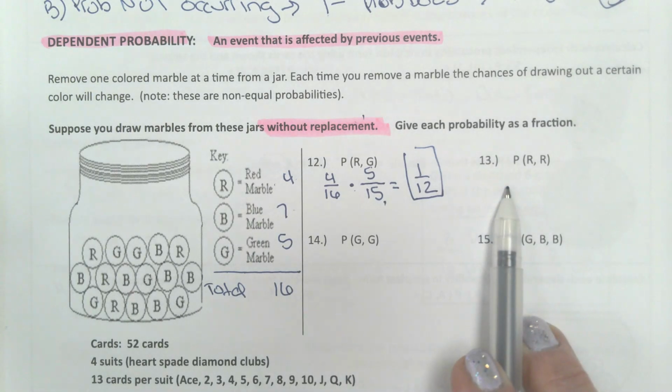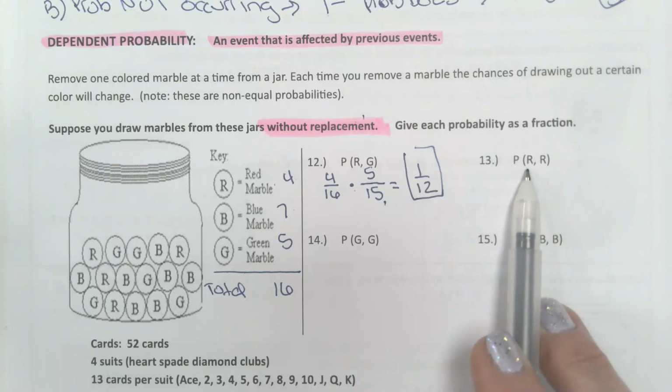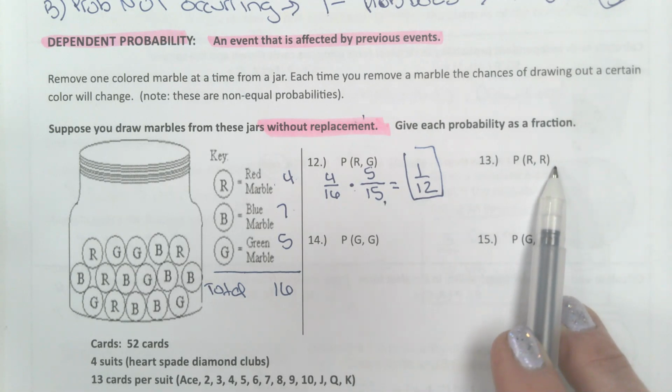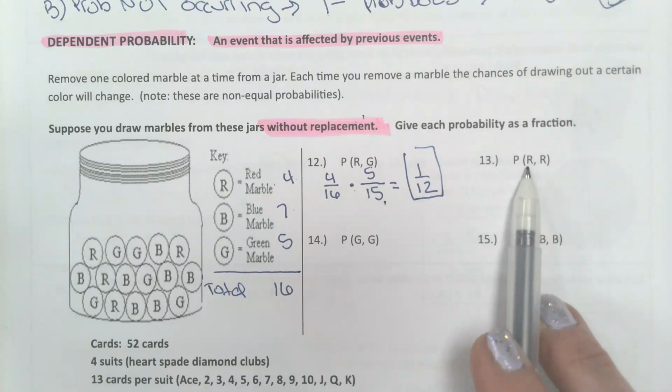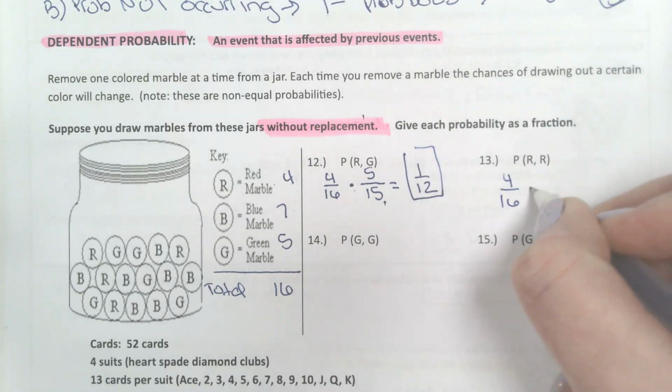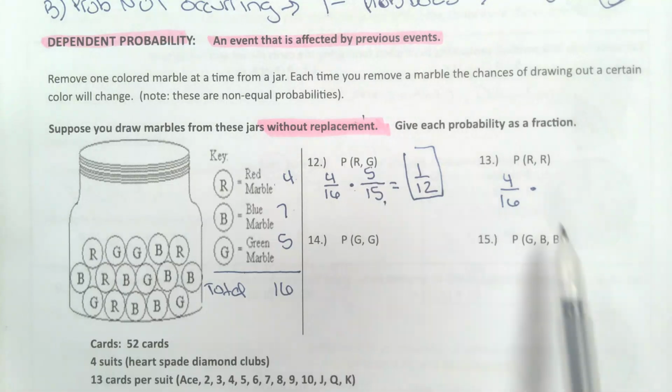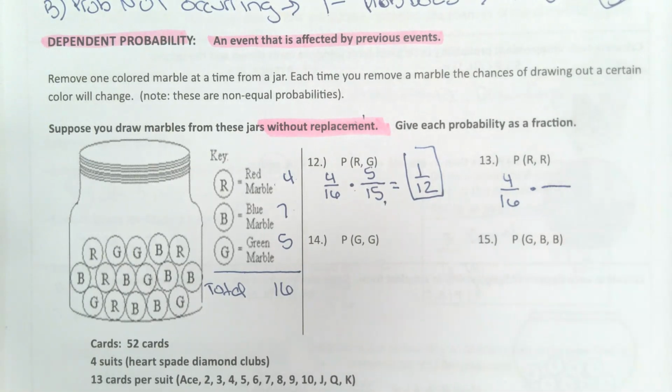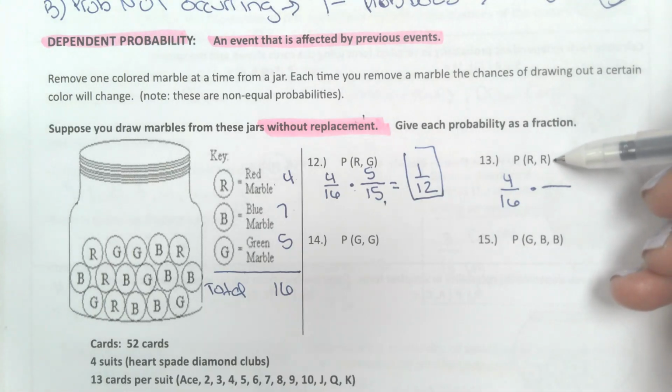13 says I'm going to draw, what's the probability that I draw a red and then another red? So what's the probability that you draw a red one? I didn't put it back. I didn't put either of them back. So what's the probability that you draw a red one again?